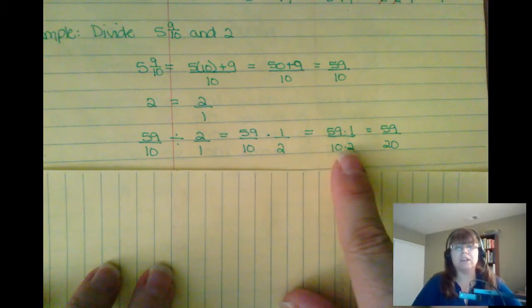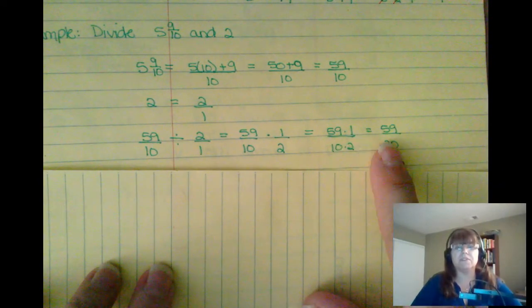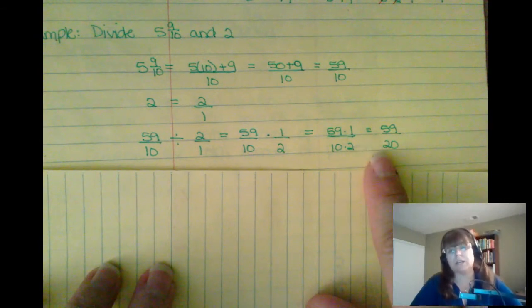So multiply the numerators, multiply the denominators. 59 times 1 is 59. 10 times 2 is 20. And no, I can't reduce that.